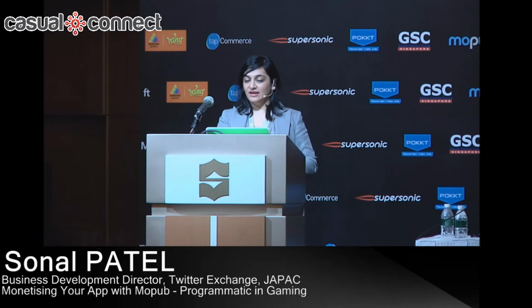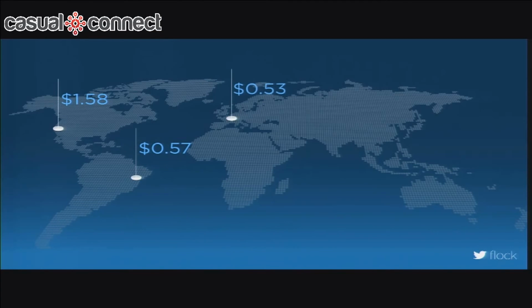Let's take a look at this world map. In this particular case, let's take Ethermax having just 2 ad networks. This is network 1, and they've given varying price points for the different countries, right? You can clearly see here, North America's at $1.58. We're looking at LATAM market at 57 cents, and so forth.